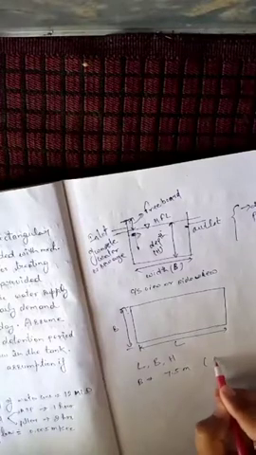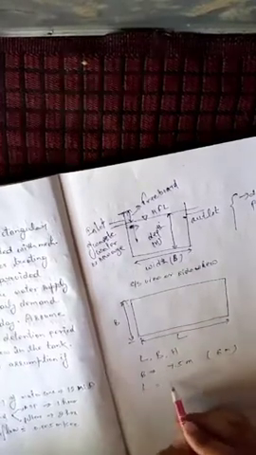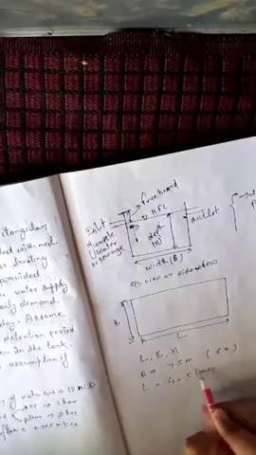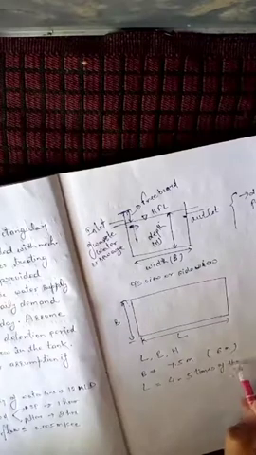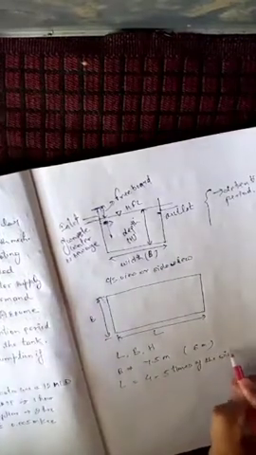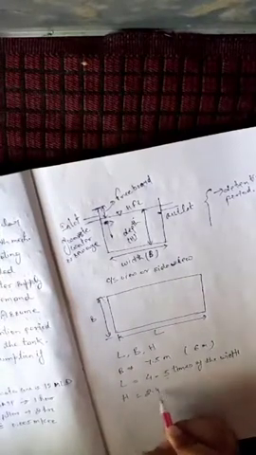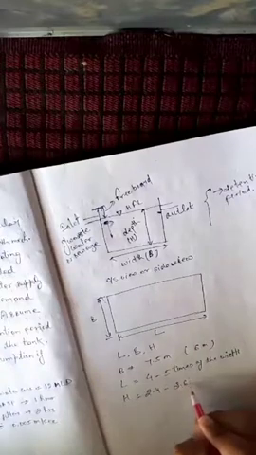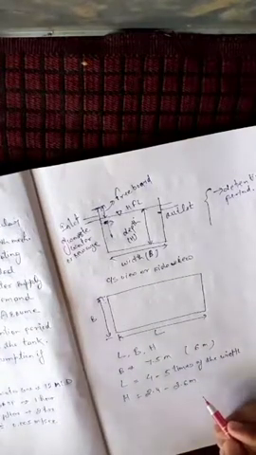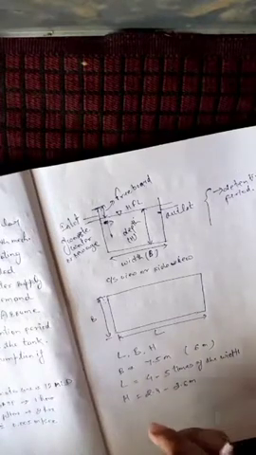Most generally it is adopted around 6 meter, and length of the tank will be 4 to 5 times the width. And height must be 2.4 to 3.6 meter for primary sedimentation tank, not secondary. It is for primary sedimentation tank.